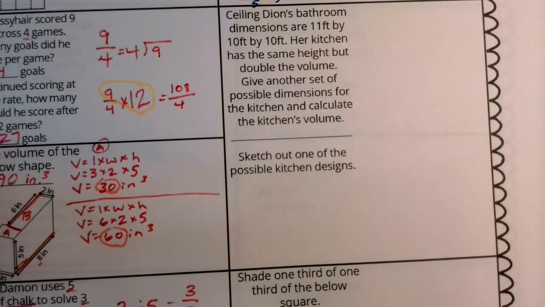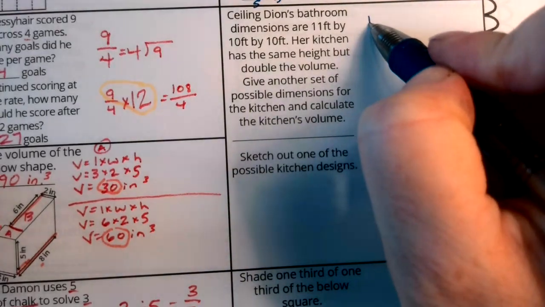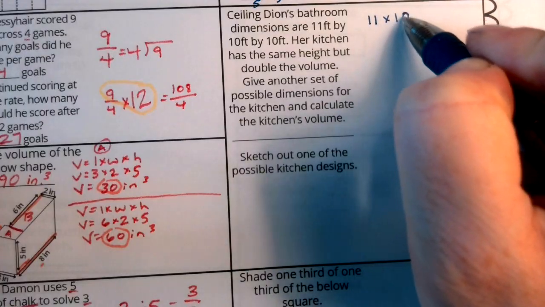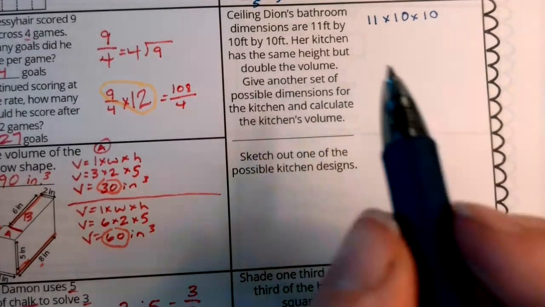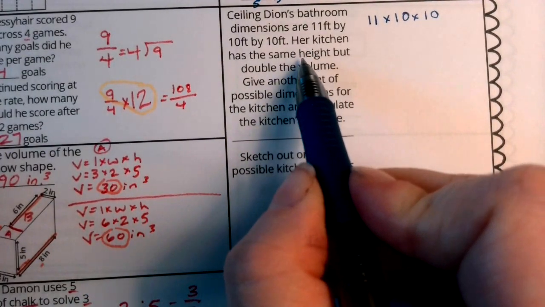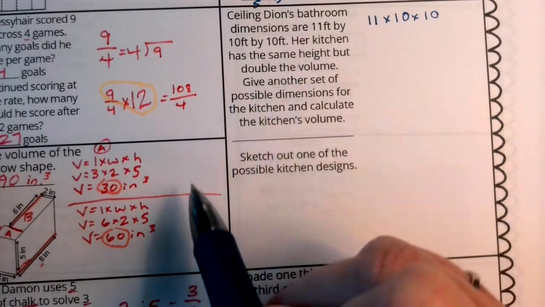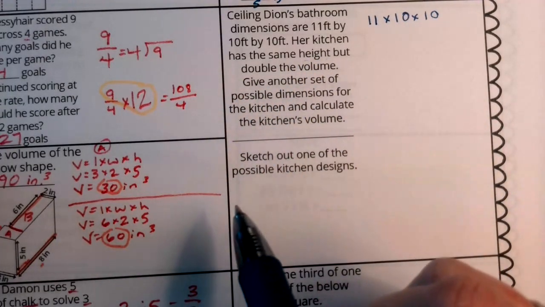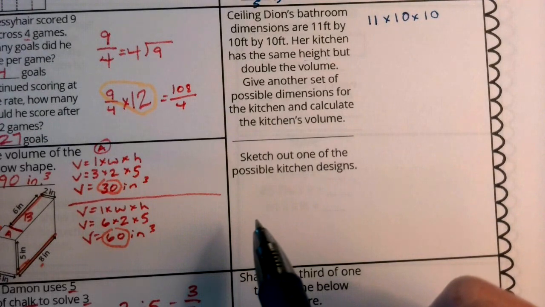Let's go to this. Ceiling Dion's bathroom dimensions are 11 feet by 10 feet by 10 feet. I'm going to write these down. Her kitchen has the same height, but double the volume. Give another set of possible dimensions for the kitchen and calculate the kitchen's volume.